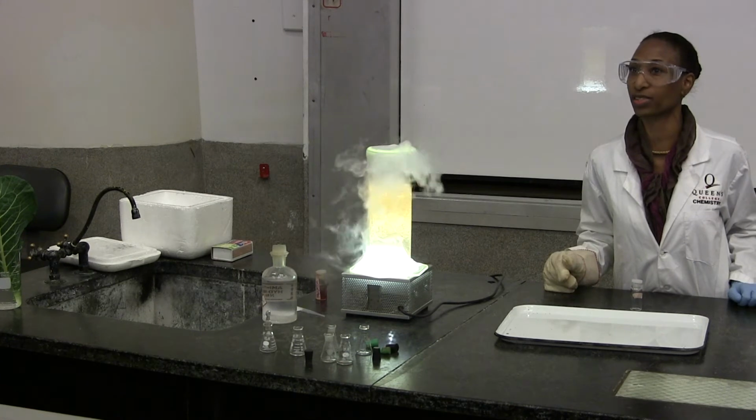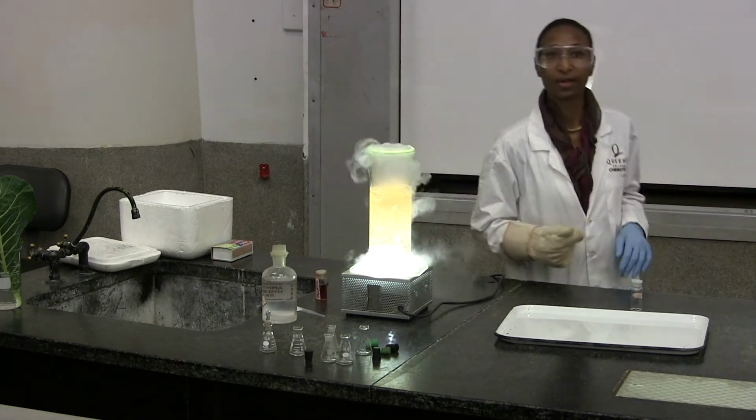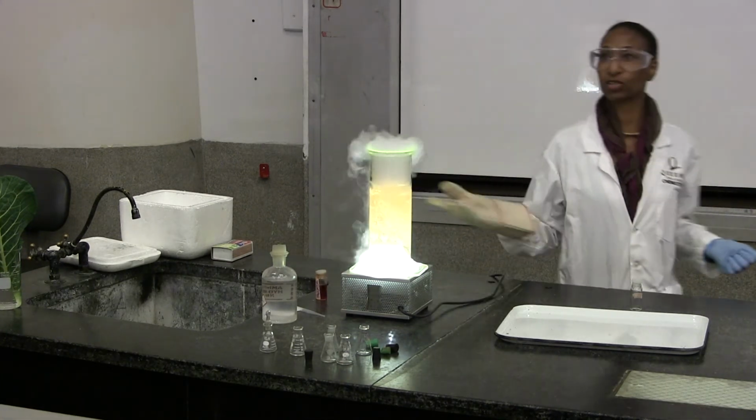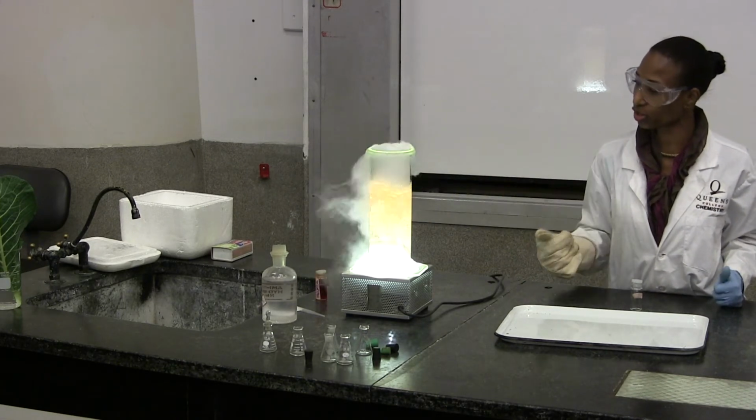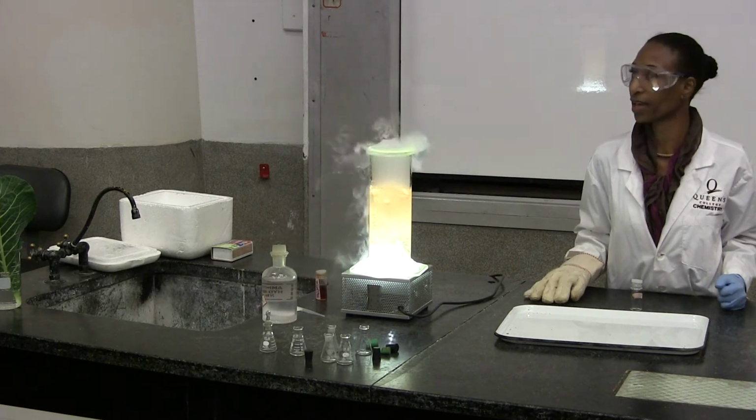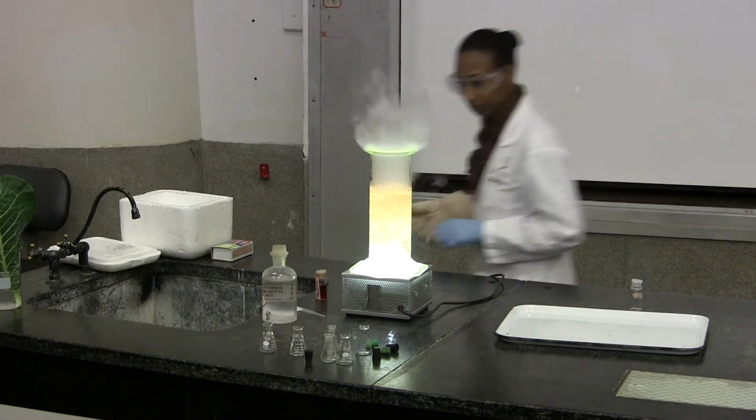the pH changes. Okay, so you saw the blue, right? That's the basic. Then you see the green, that's neutral. Now we're seeing yellow, orange, so that means acidic. Okay, so now we have an acid here.